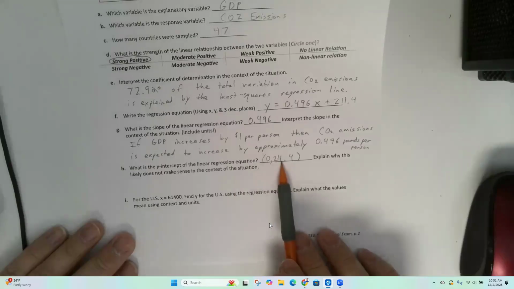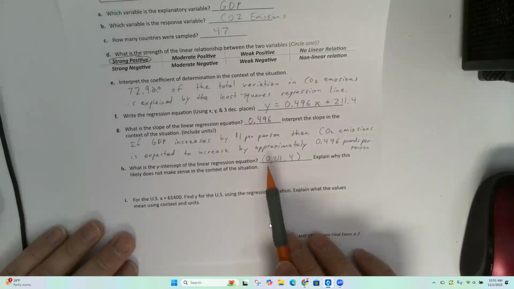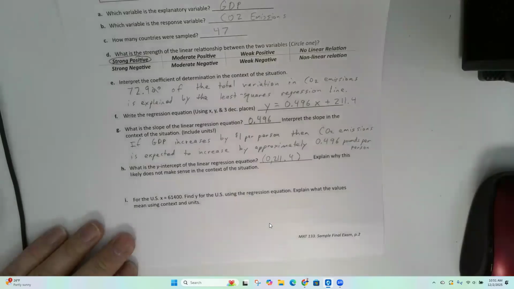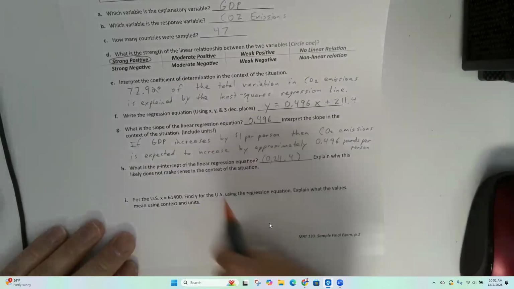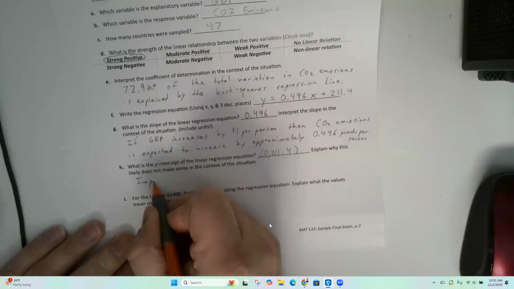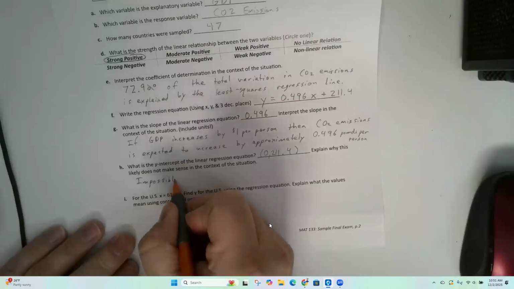per person. Okay. That doesn't make any sense because, first of all, if your GDP is zero, that means your country does nothing. Your country doesn't produce anything. You just have a country of people sitting around at home. That's not possible. If that was the case, you didn't have a country.